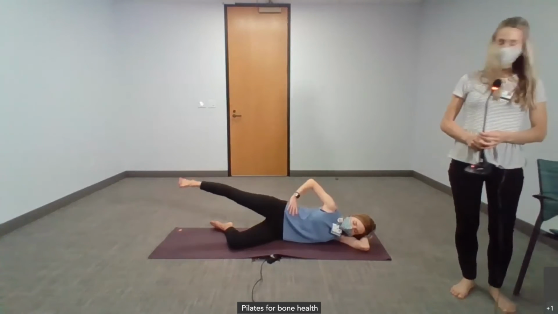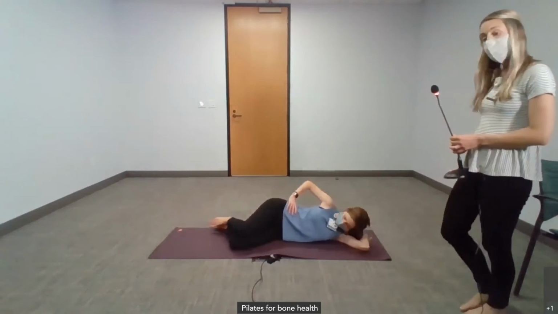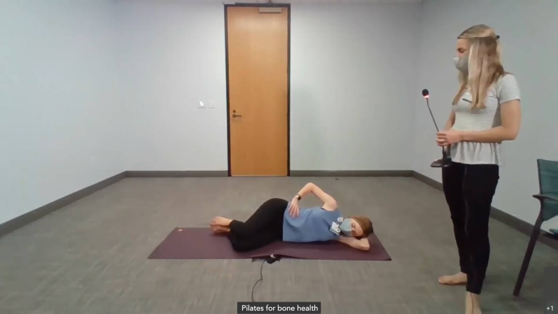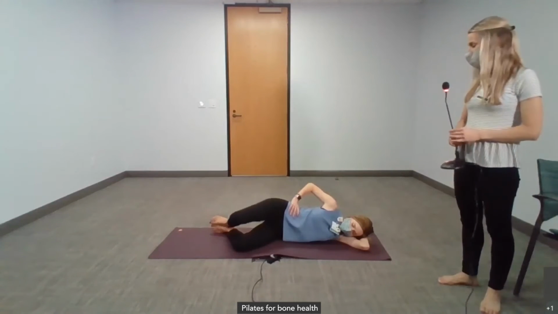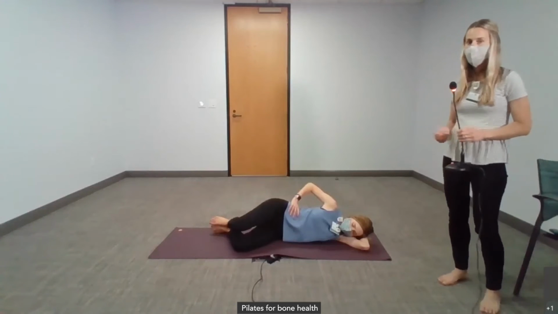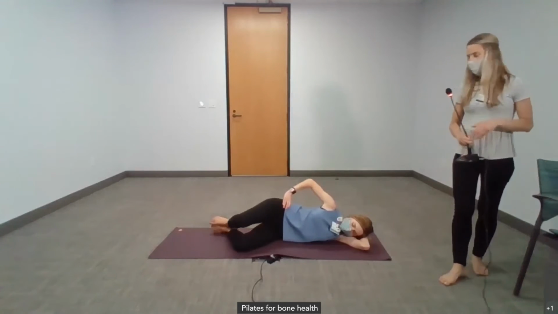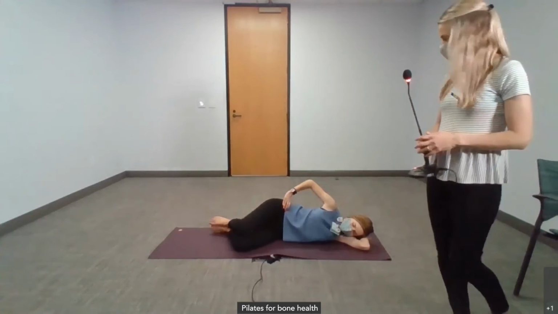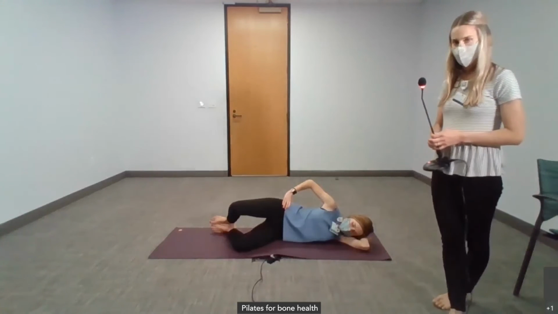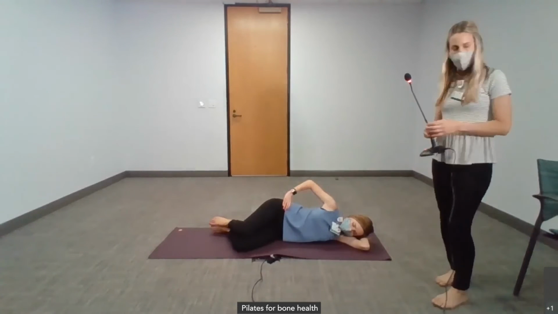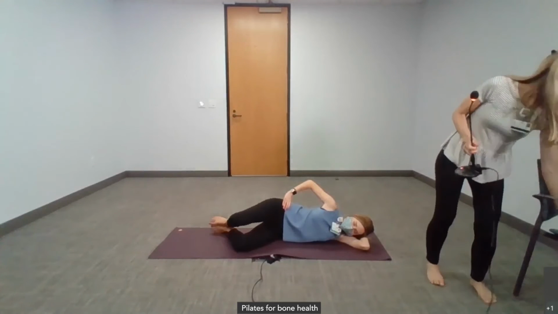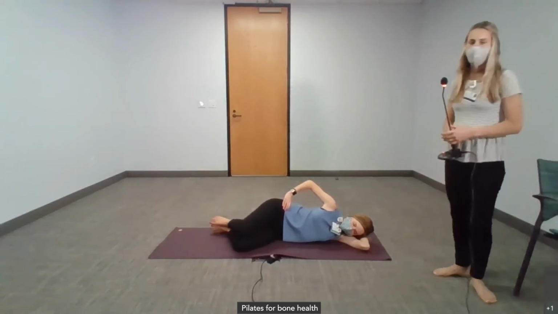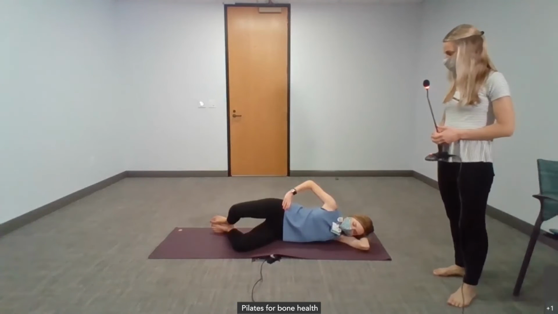All right. Next, we'll go into our clams. Feet together, knees are bent. You're going to lift that top knee up, again, without letting those hips roll back. Keep the hips nice and stable. Engaging that core is really going to help you with that stability. It's doing a great job maintaining good form. Very nice.